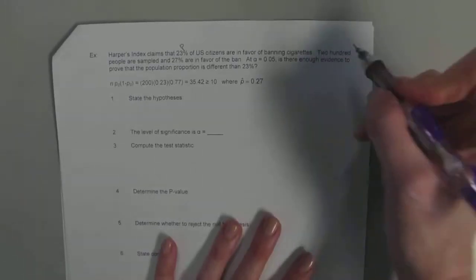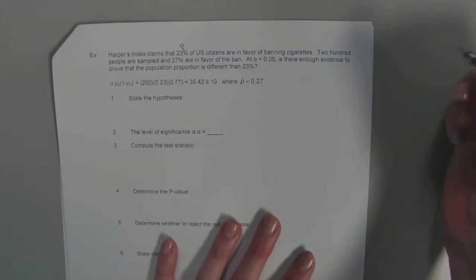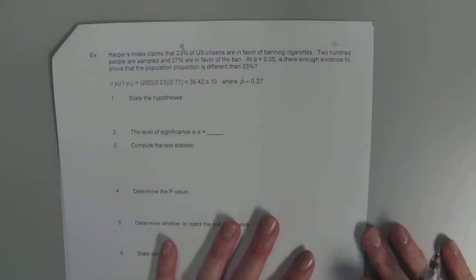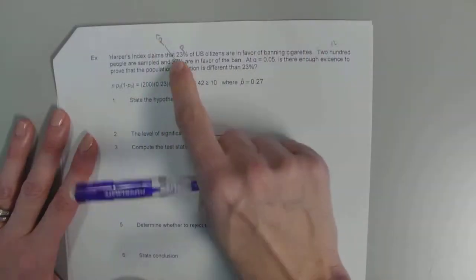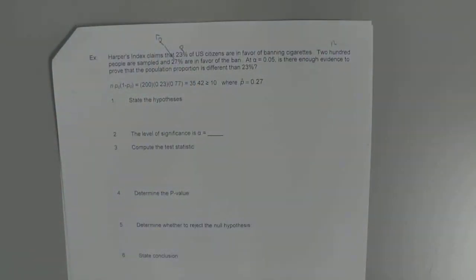200 people are sampled. So what can we label 200 as? N. Kind of hard to notice because it's in words, not numbers, right? And 27 are in favor of the ban. So what can we label 27% as? Not X, because it's a percent. So what can we label it with? P hat. Every percent you should be able to label P, the supposed proportion, or P hat, the sample proportion. We took our sample and found that 27% were in favor of the ban.